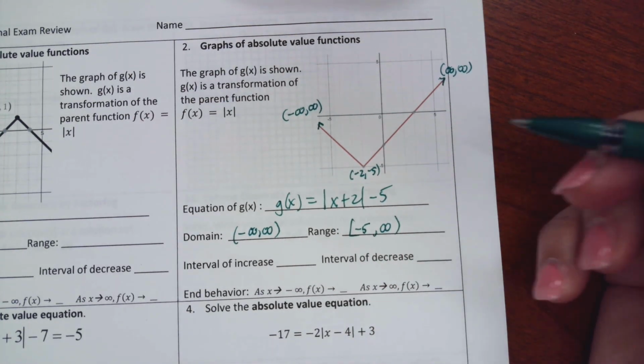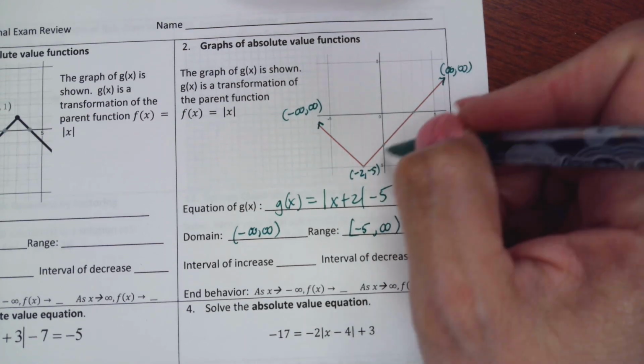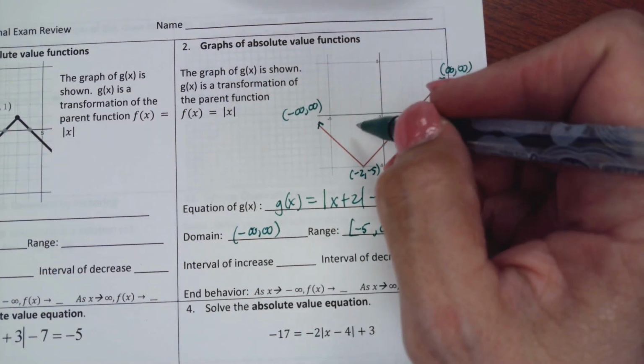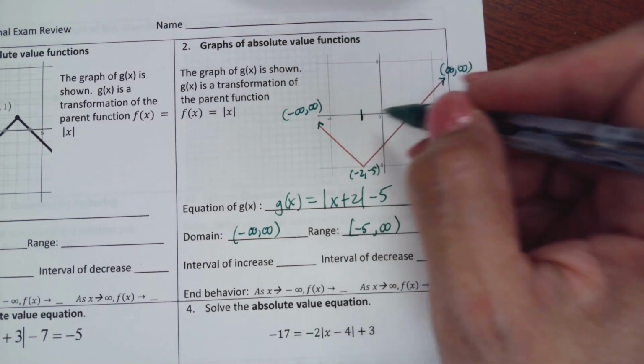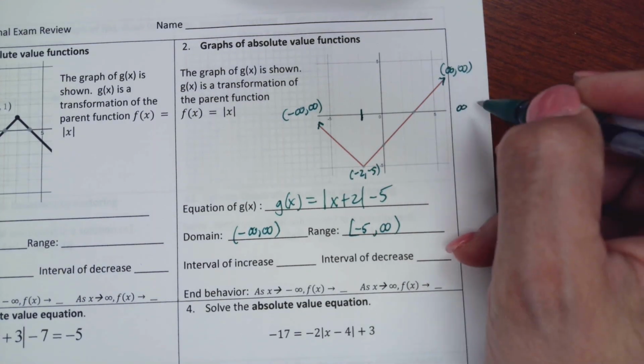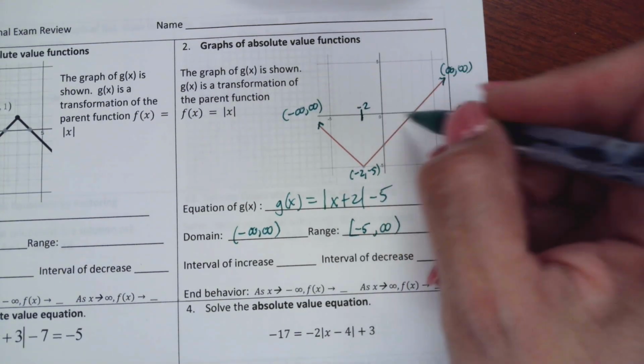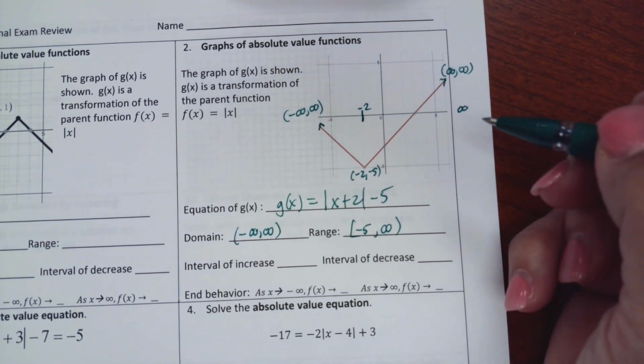Increasing. So increasing deals with positive slope. So this side has a positive slope. So basically what's happening is from right here all the way to the right, from -2 to infinity, that section of the graph is increasing.